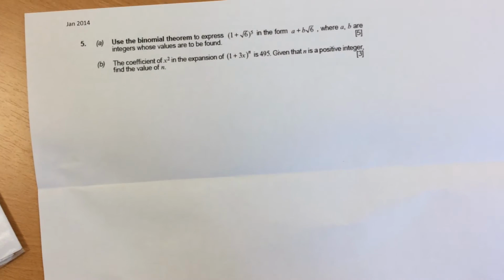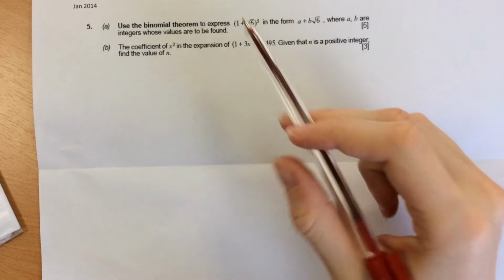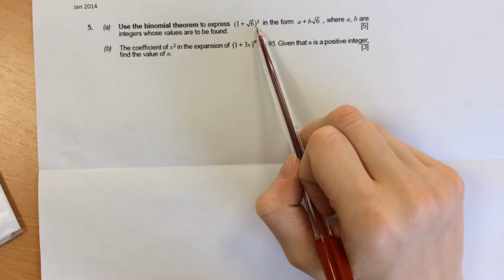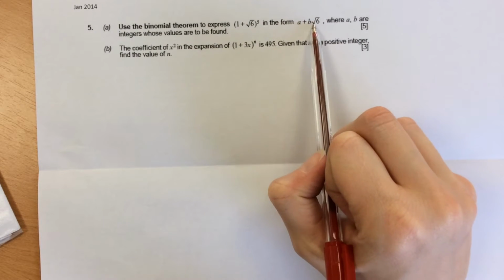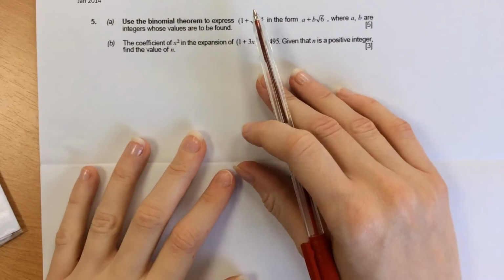Okay, this is a binomial question for January 2014. It's question number 5. It says use the binomial theorem to express (1 + root 6) to the power of 5 in the form a plus b root 6. So it's to do with surds as well.